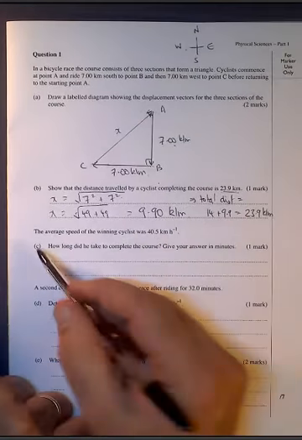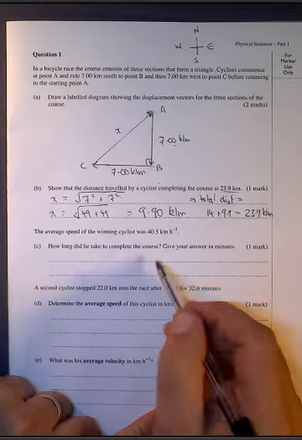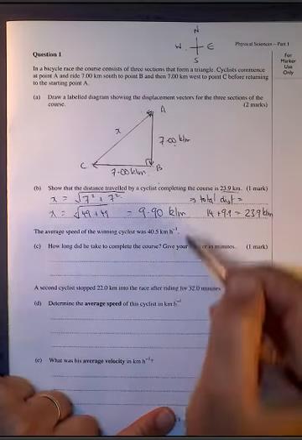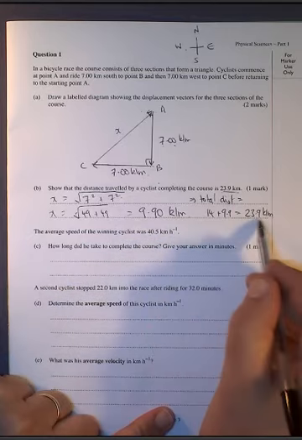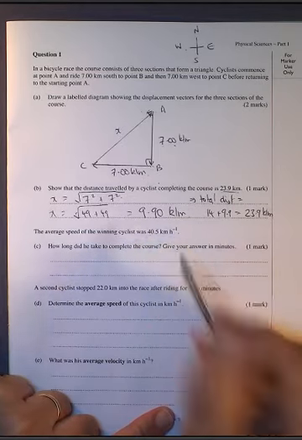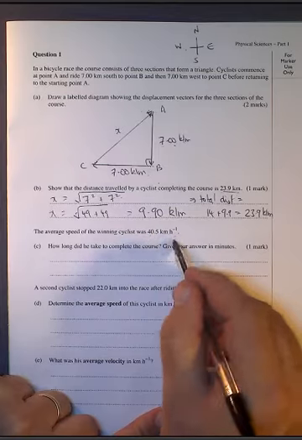So, how long did it take to complete the course? Give your answer in minutes. So if it's 40.5 kilometres per hour and they do 23.9 kilometres, we can find out how much of an hour it is, and then we multiply that by 60 to get the number of minutes.